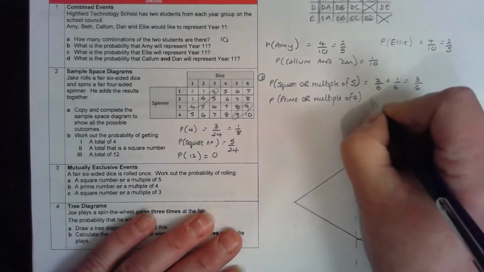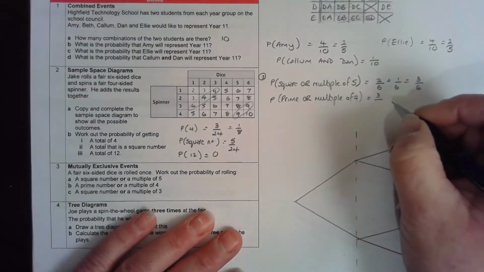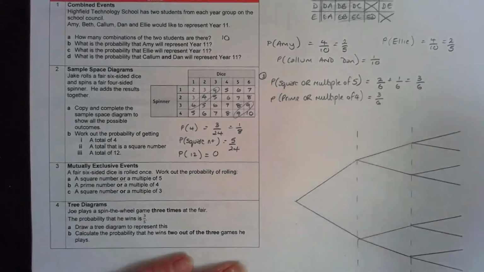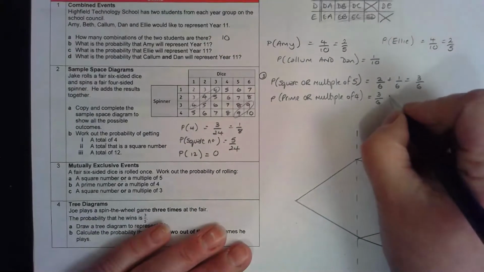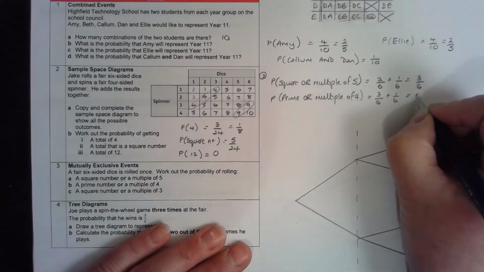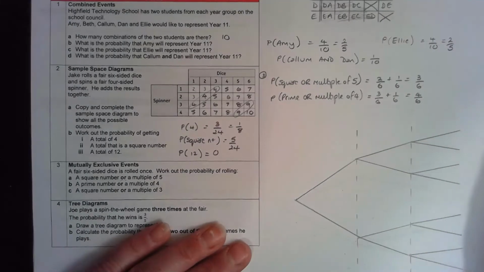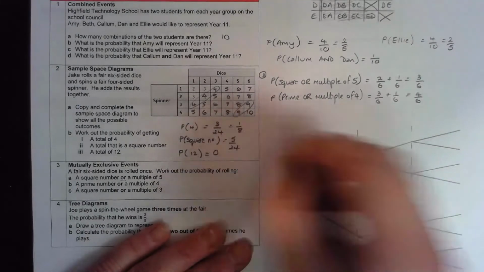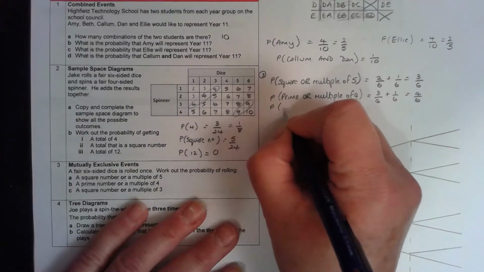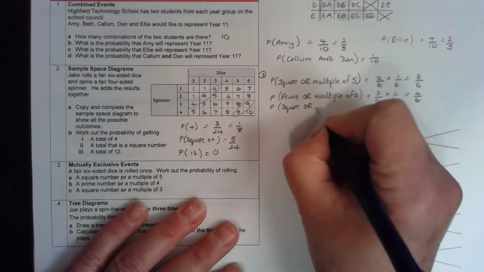Well, there are 3 prime numbers. That's 2, 3 and 5, and there is one multiple of 4, so plus 1/6, and the answer is 4/6 or 2/3. And then my last one, just have enough room to fit it on, probability of a square number or a multiple of 3.